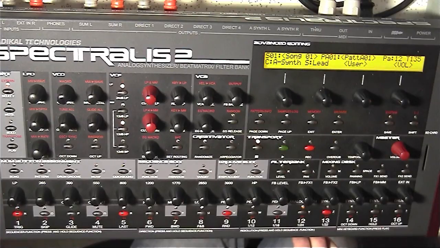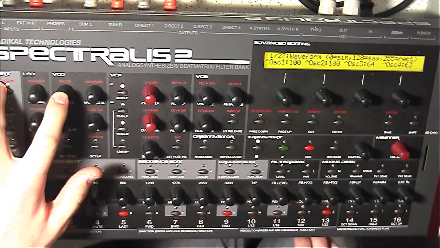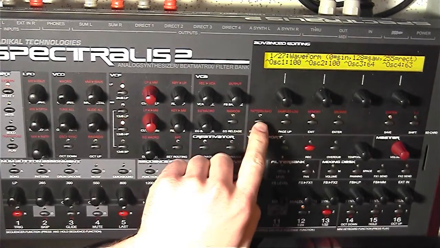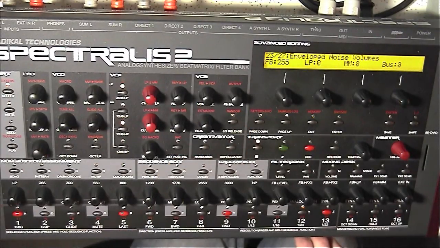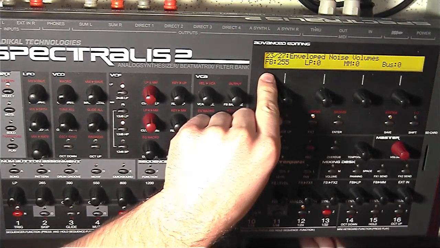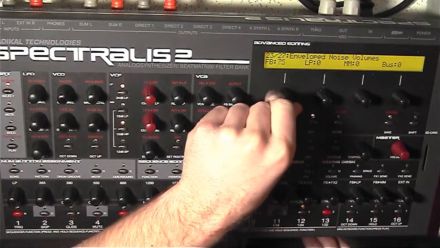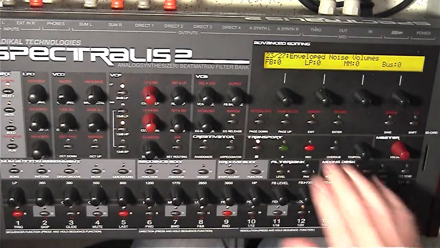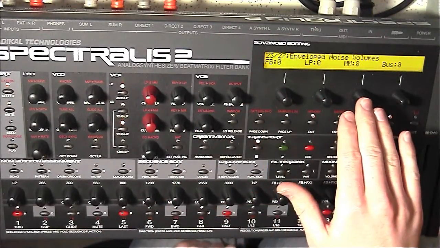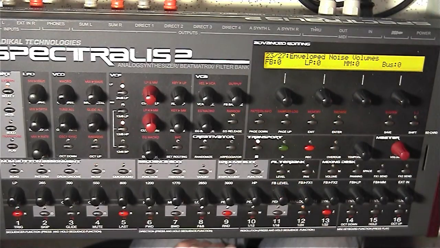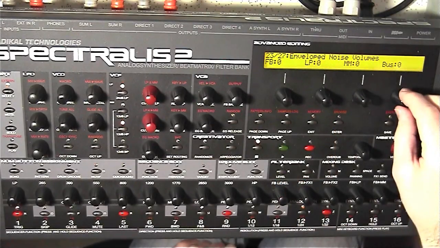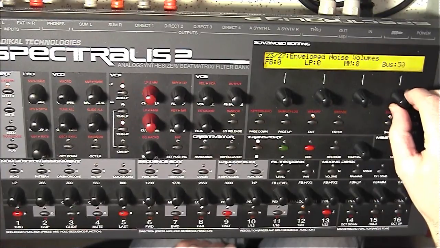So what you want to do is go into the VCO pages, and I'm on page 1 of 27, and go to 23 of 27, and right now it says that it's going through the filter bank, and I don't really want it to go through the filter bank. This is basically telling you how enveloped noise volumes are going to be heard, and right now we're just going to send it through the bus, so the output of that is just going to go straight to the bus.